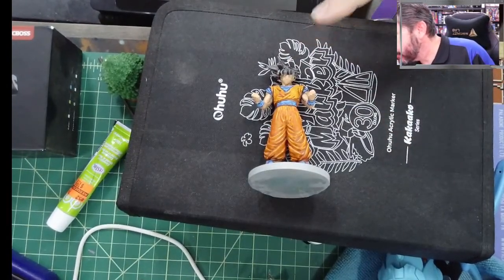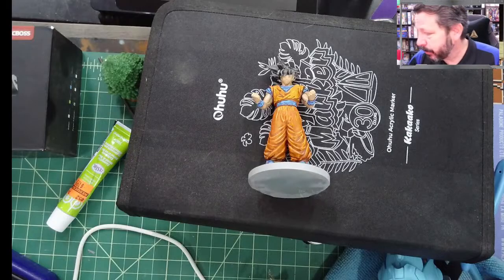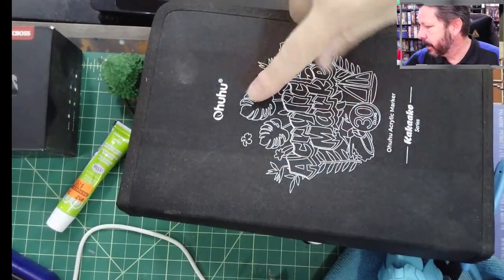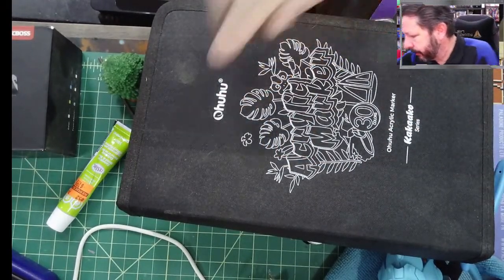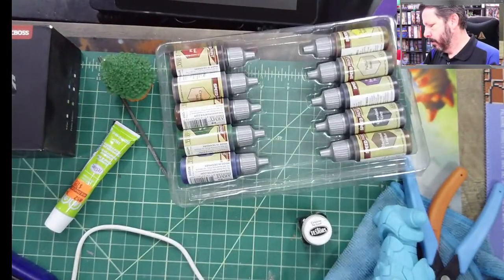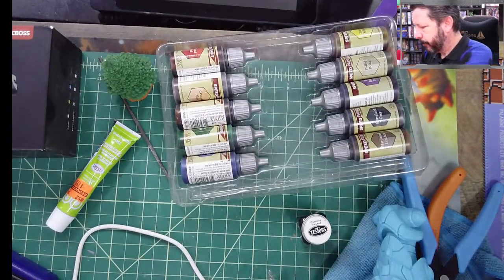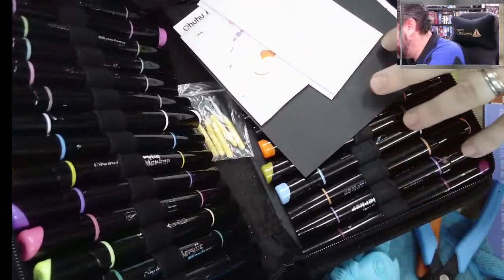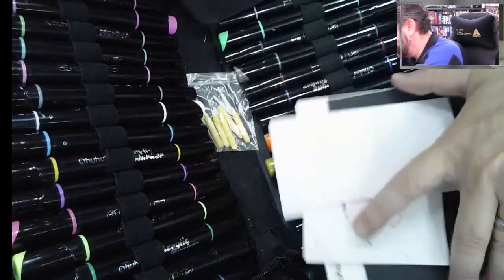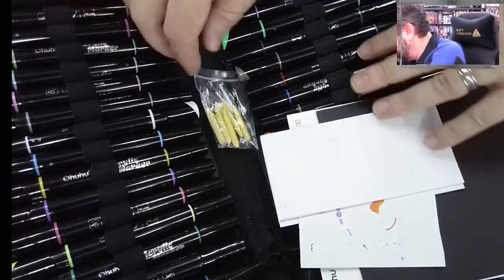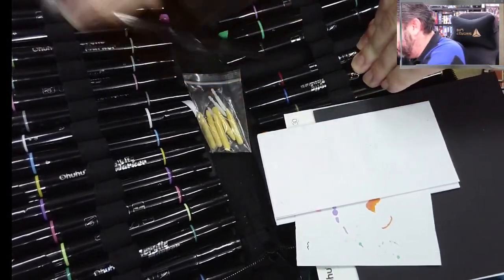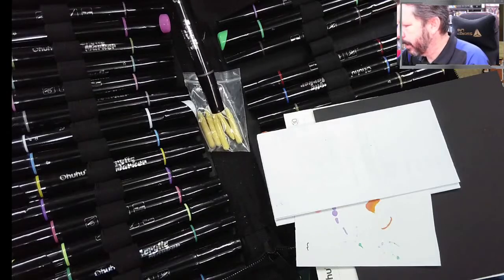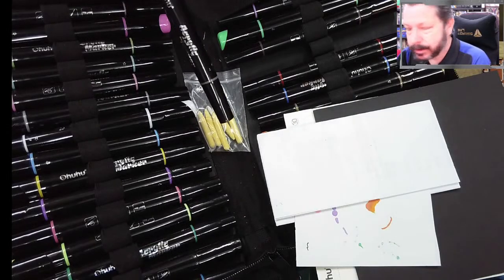So you can just use markers, and there's a variety of markers. This set is pretty comprehensive. Let me open it. And it wasn't too expensive. So these kind have two ends on them. They have nibs, so more like a Mark-a-Lot or something.